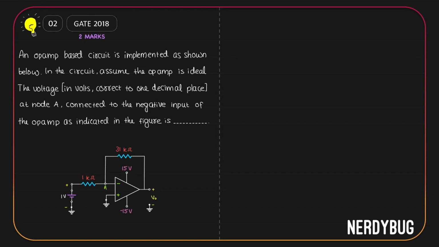First thing you have to do is to identify the circuit. Here the input is given to the negative terminal and the feedback is negative. The feedback is negative because we are taking potential from the positive of the output and giving it back at the negative of the input. So this is an inverting amplifier. Then the output will be negative of R2 by R1 multiplied by the input. R2 is 31 kilo ohm, R1 is 1 kilo ohm, input is 1 volt. So V output ideally should be minus 31 volt, but there is a problem.